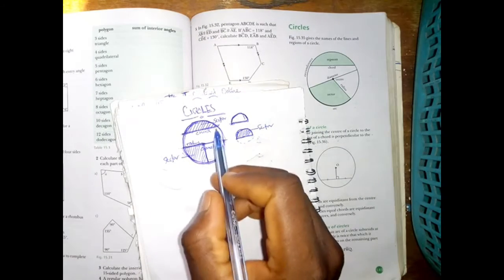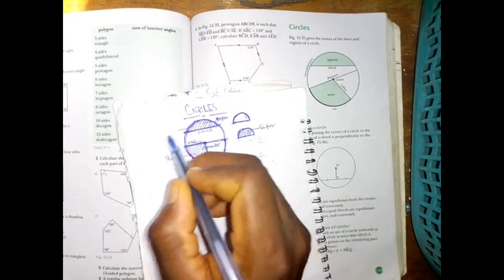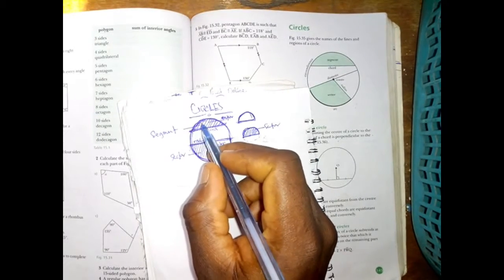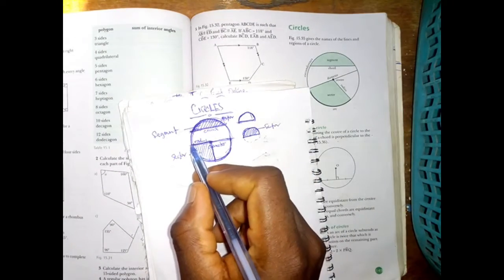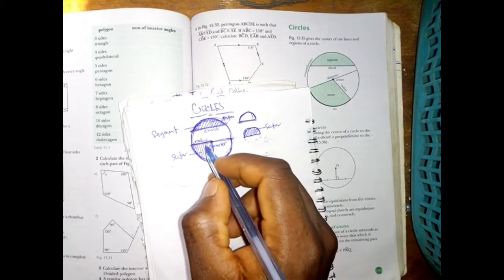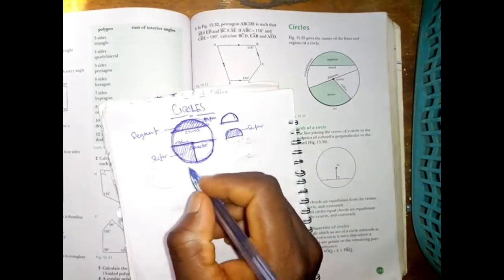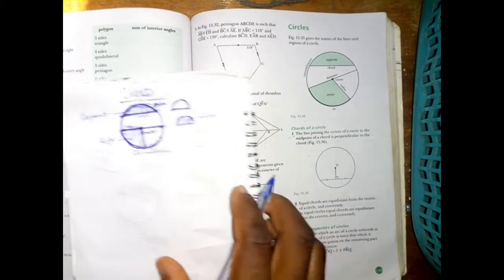Sorry, there's a difference between sector and segment. This here is not a sector, sorry, it's a segment. So when a chord and an arc encloses a space, it forms a segment, whereas when a diameter or two radius and an arc encloses a space, it forms what we call a sector. So that's just the basic terms involving cycle.